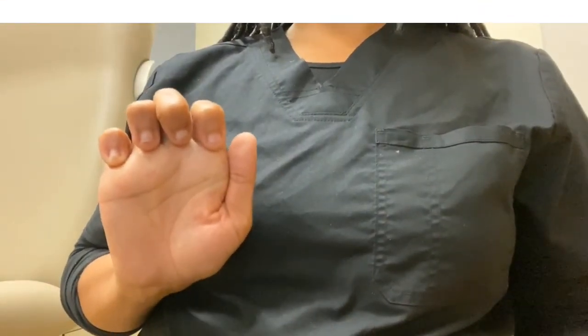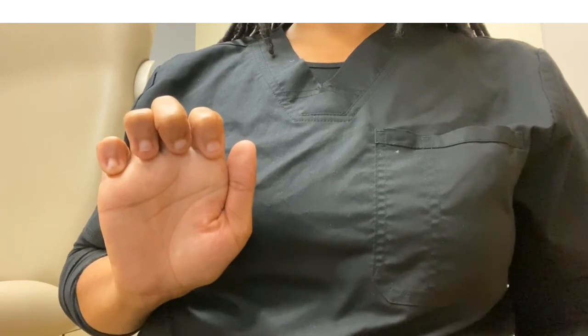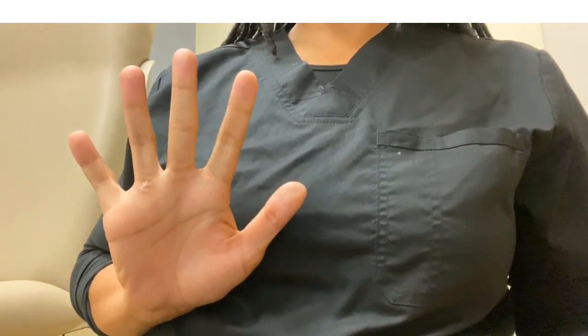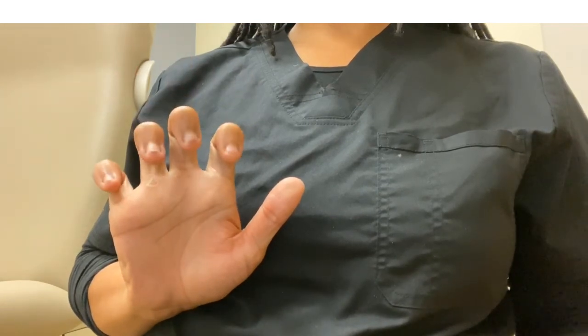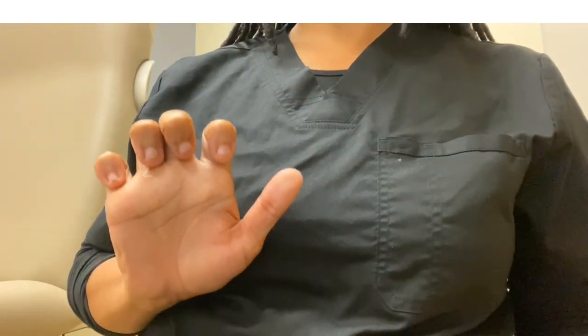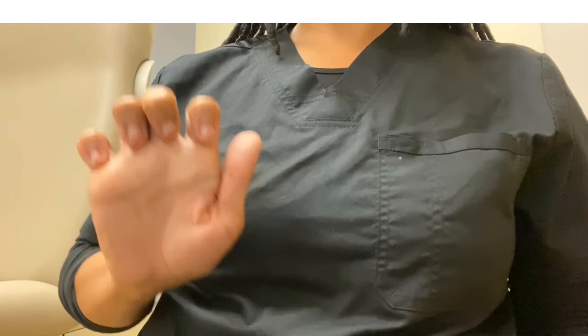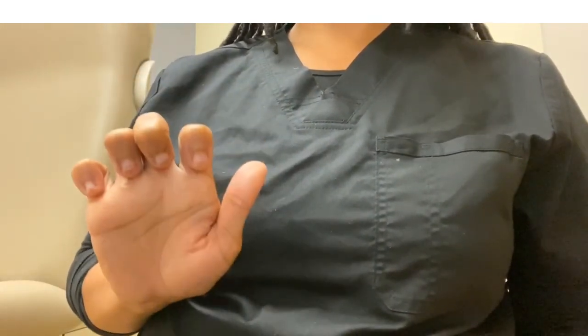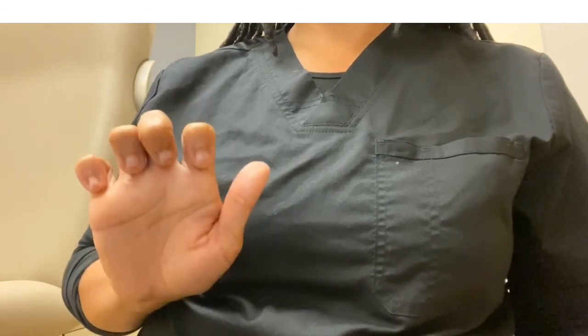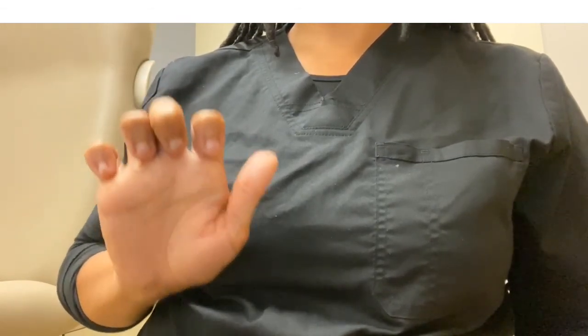Now make a claw. This can be done by opening your hand all the way and bending your fingers until they touch where it meets your palm. It should look something like this. Hold this stretch for about 30 seconds and repeat 5 times a day.